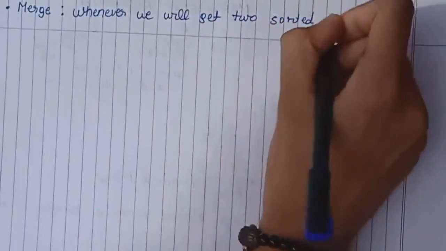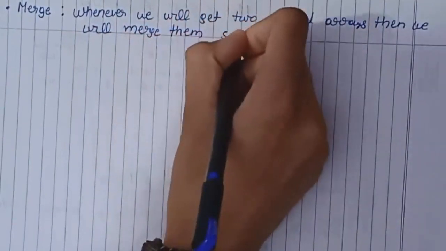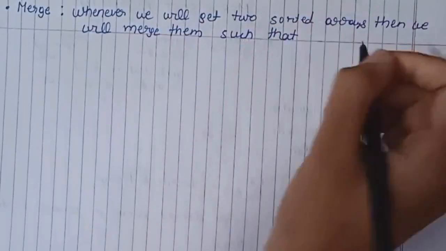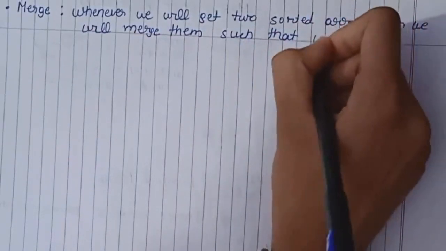Now if I talk about the merge procedure, because as I have told you there are two procedures. The first one is divide and the second one is the merge procedure. In the merge procedure, whenever we get two sorted arrays, then we will merge them such that after merging, the single array that you are going to get will be sorted.